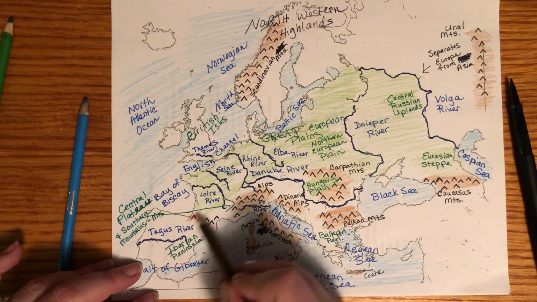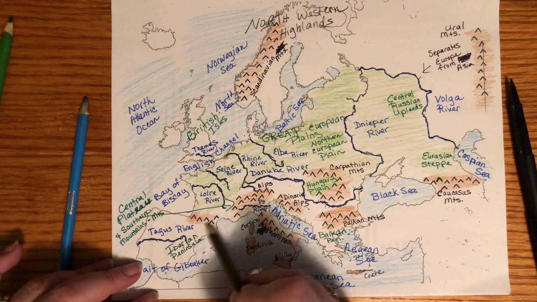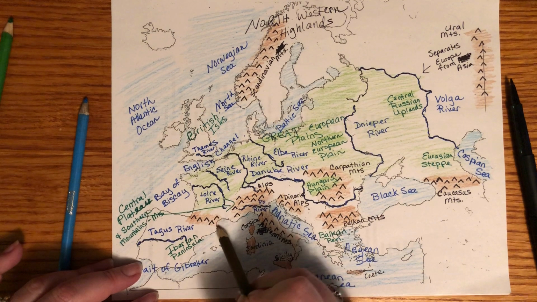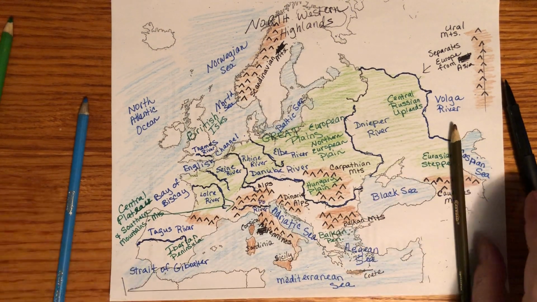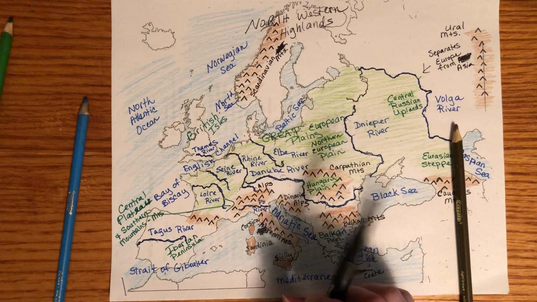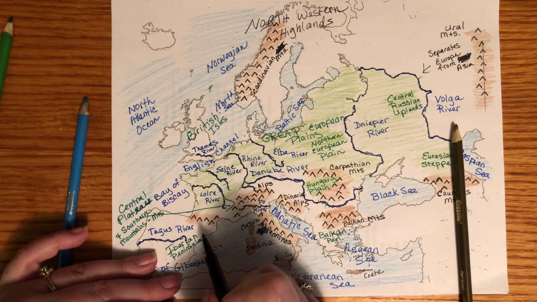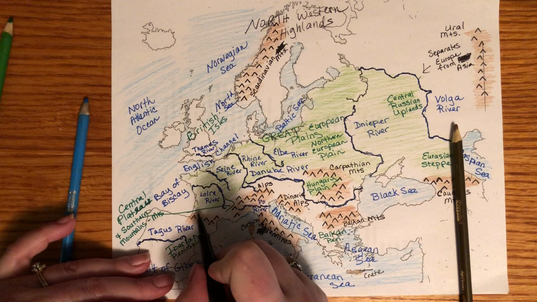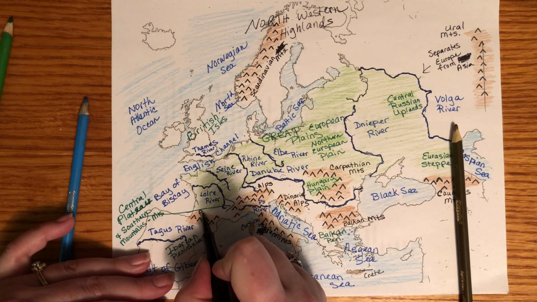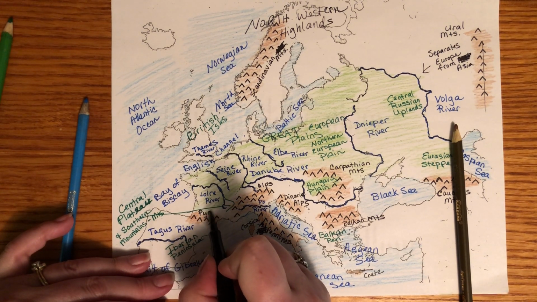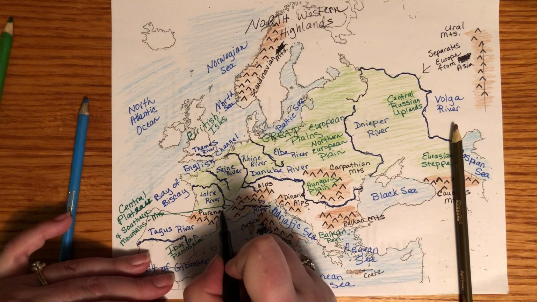And we also have another mountain range over here. This basically borders Spain and France. And these are called what? Begins with a P. This is a natural border between Spain and France, and they're called the Pyrenees Mountains. Thank you. And that's spelled P-Y-R-E-N-E-E-S.